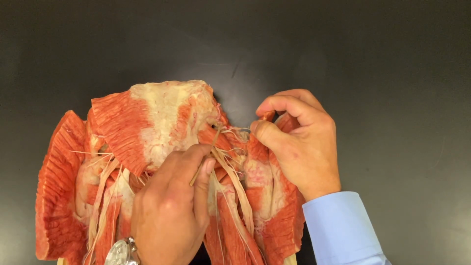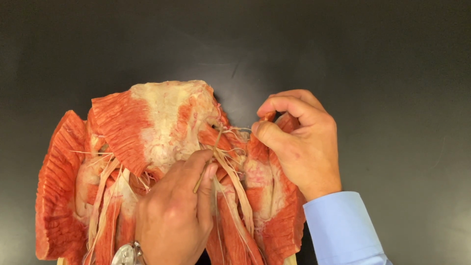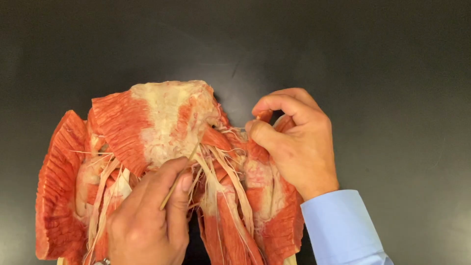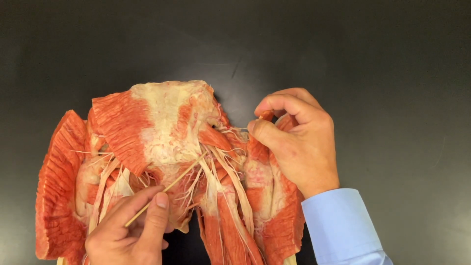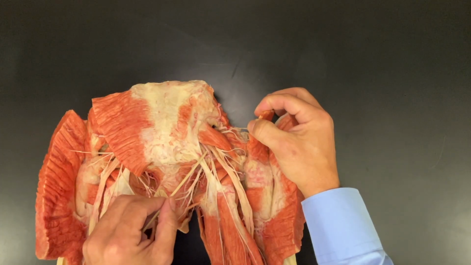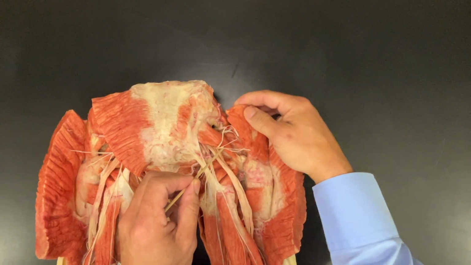You can define the superior gluteal nerve and superior gluteal artery and vein, right? While inferior to it, you have the inferior gluteal artery and vein, and inferior gluteal nerve, right?